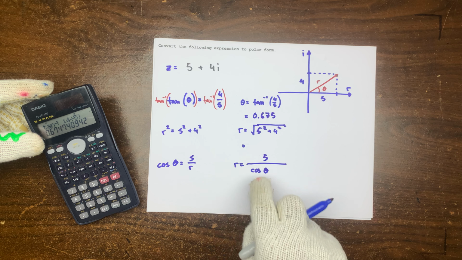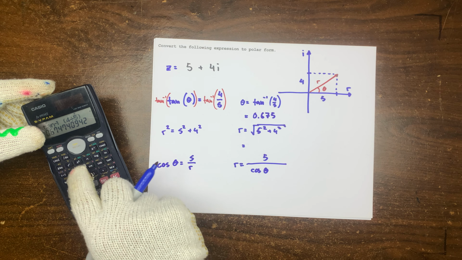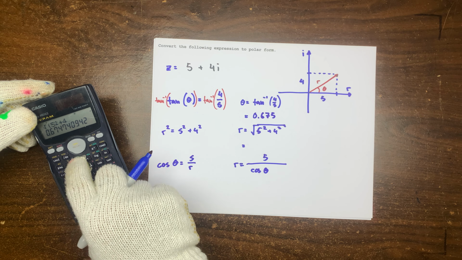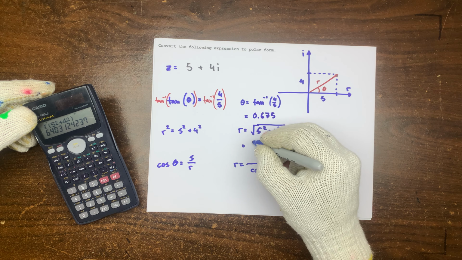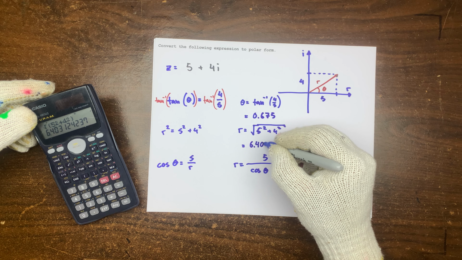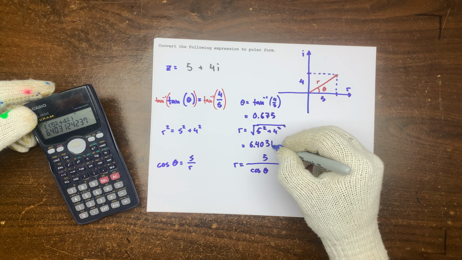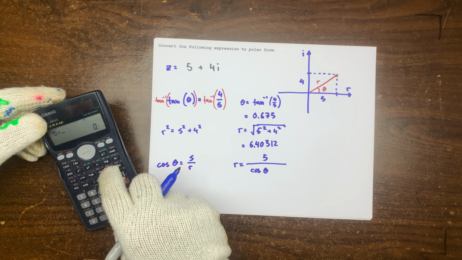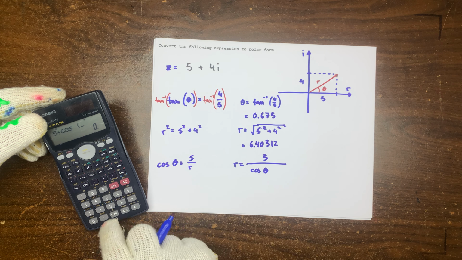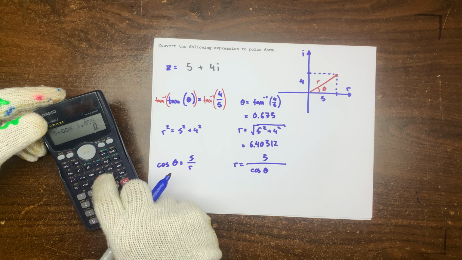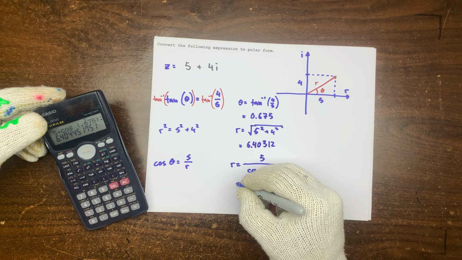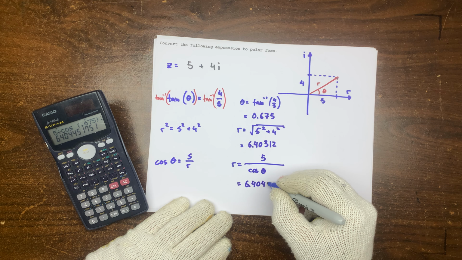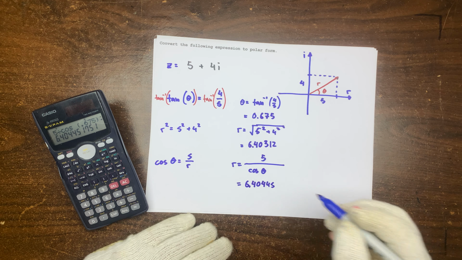So let's check this out. Let's put that in here. Well, I'm not going to put it in directly. So we'll put the square root of 5 squared plus 4 squared, equals 6.403. I'm going to include some more digits just to show you how much error you're actually going to get. Now if I go 5 divided by cosine of this angle, 0.675, equals, I'm going to get 6.404455. Jeez, look at that. It's garbage.